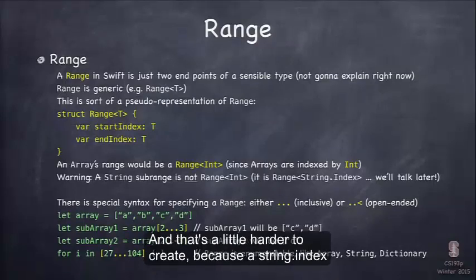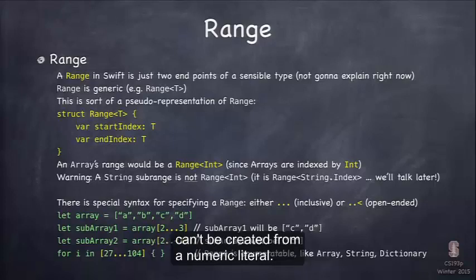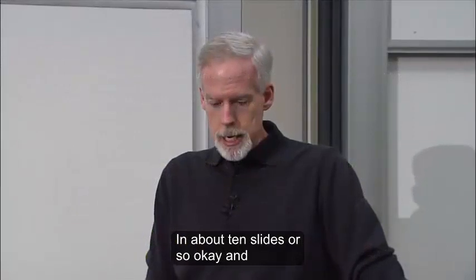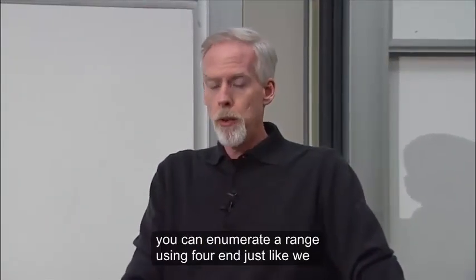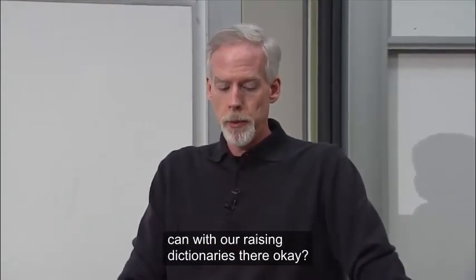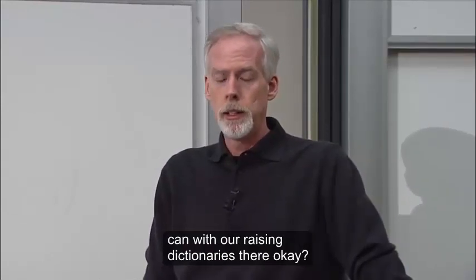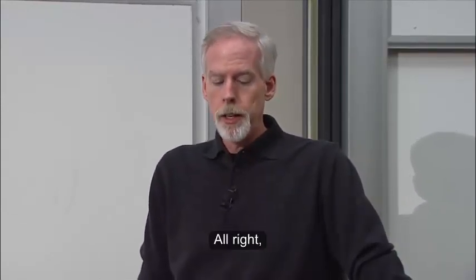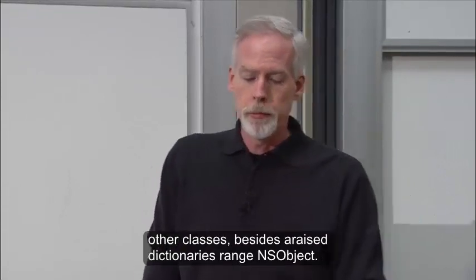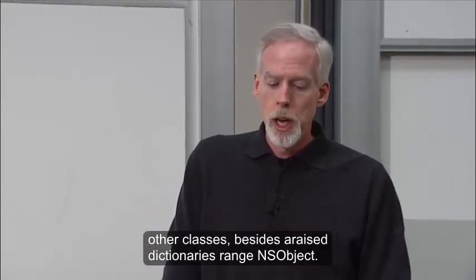And that's a little harder to create because a String.Index can't be created from a numeric literal. You have to create it programmatically. So we'll talk about that in about 10 slides or so. And you can enumerate a range using for in, just like we can with arrays and dictionaries.